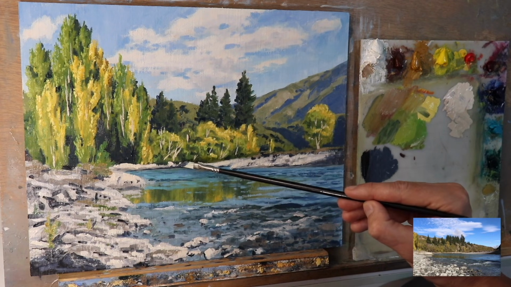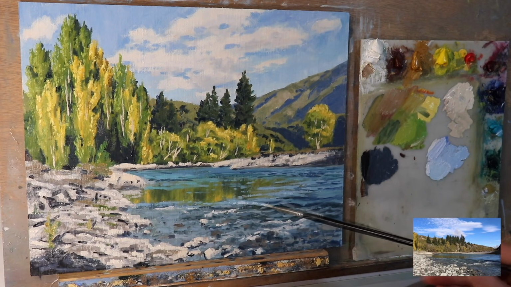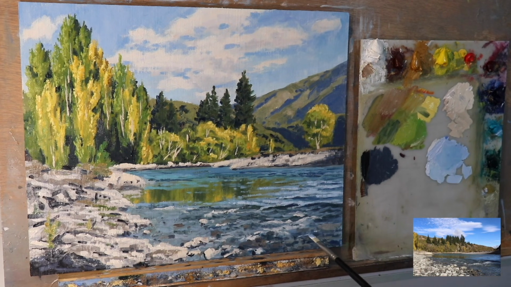So here I'm adding more highlights, especially to the waves and ripples, and the way to do this is to have an immediate light area above where the shadow area of the ripple is, and you'll find more of the light areas in the troughs of the ripples, so that helps to convey more realism.